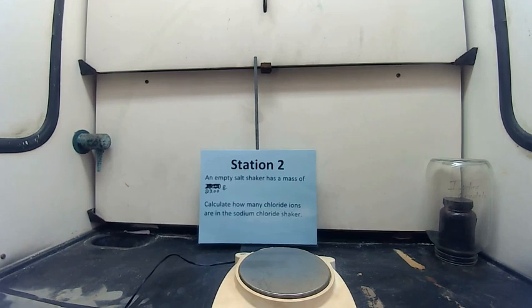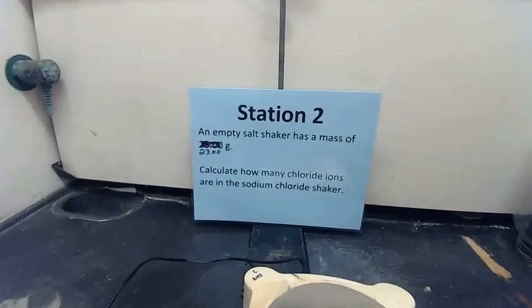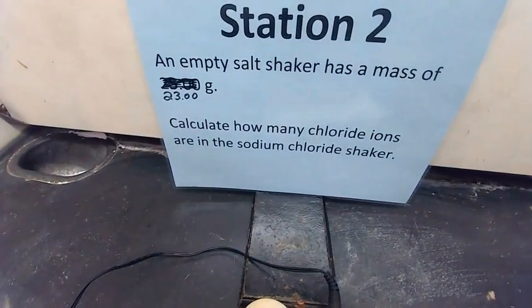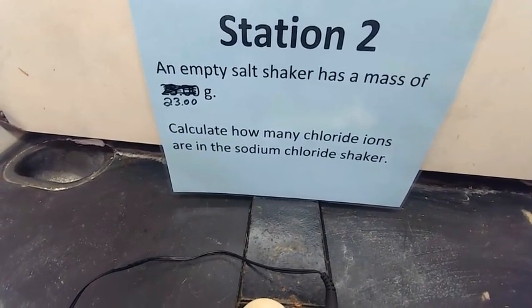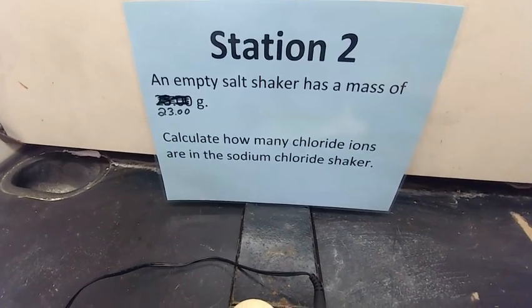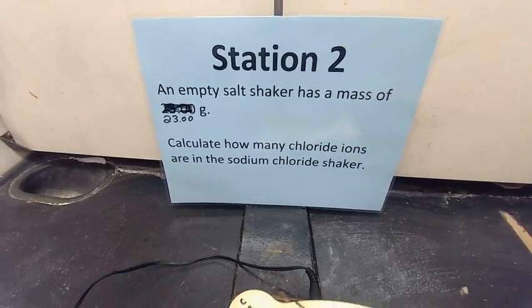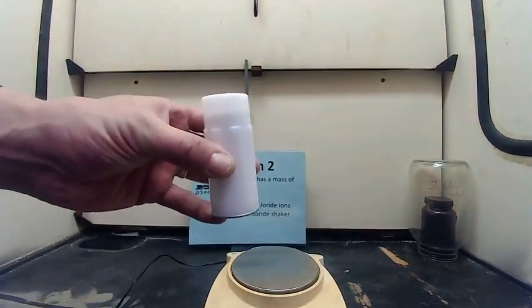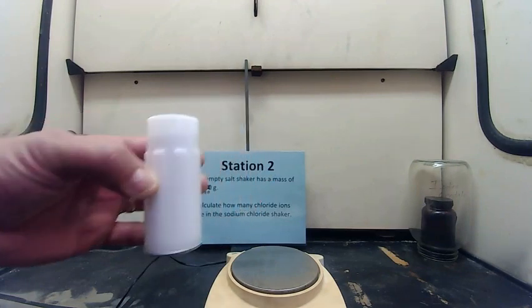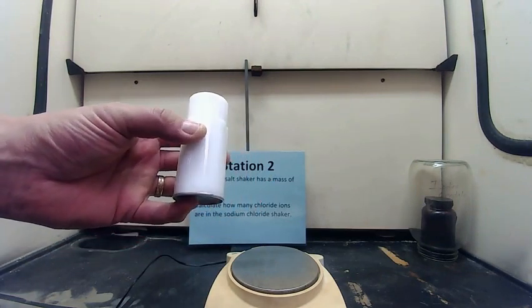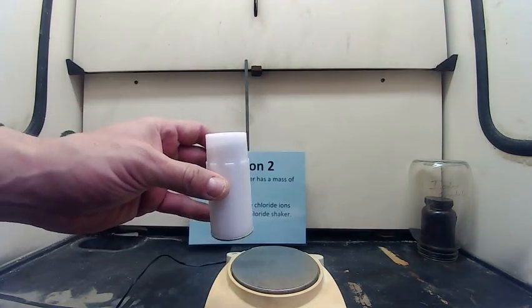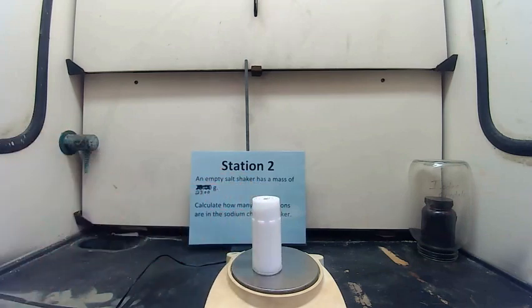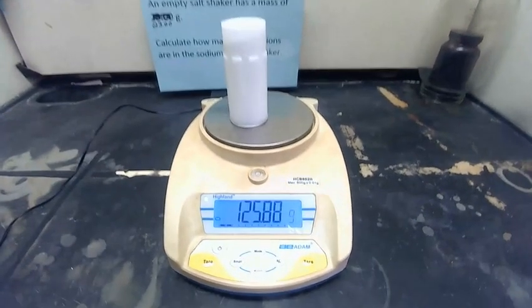So the very first thing that we're going to do is look at the problem, and hopefully you don't get motion sickness. It says an empty salt shaker has a mass of 23 grams. Calculate how many chloride ions are in the sodium chloride shaker. So this is what we are talking about here, a salt shaker. And this empty salt shaker, so the plastic, the metal on the bottom, the label on top, that all comes to 23.00 grams.